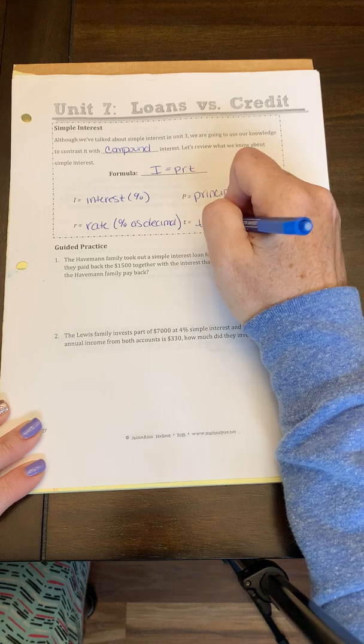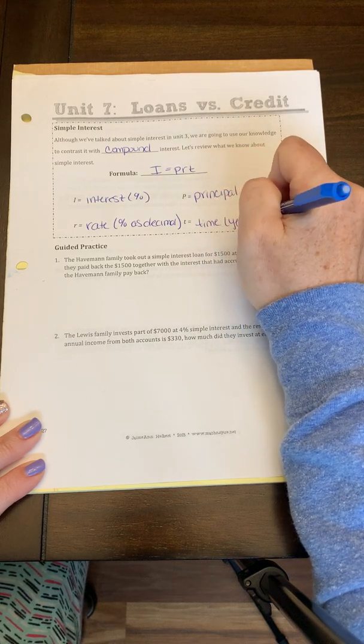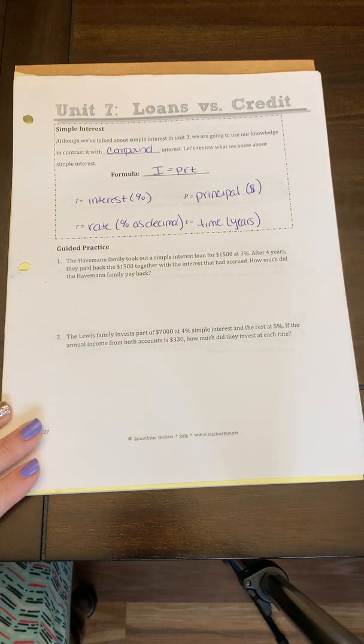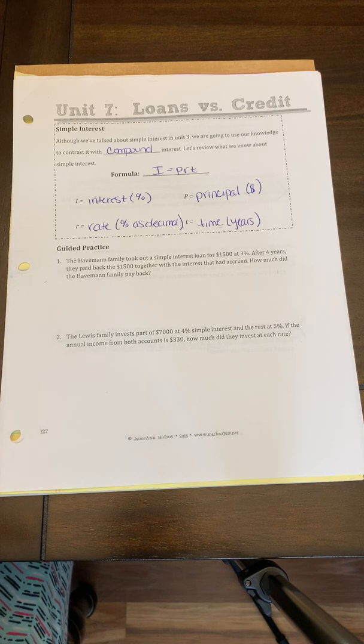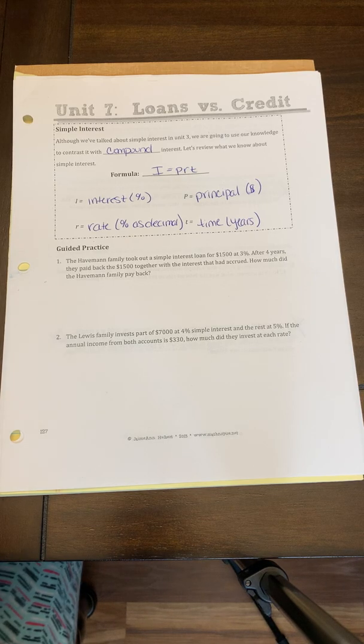And time is in years. So that's for simple interest. We're going to get to the compound interest formula in a little bit, but we're going to review this a little bit, and show you different ways of solving.